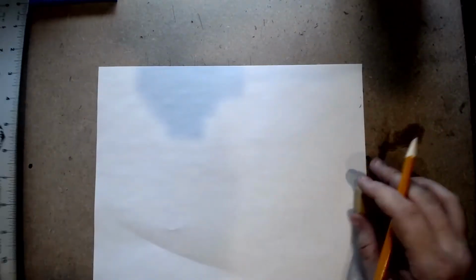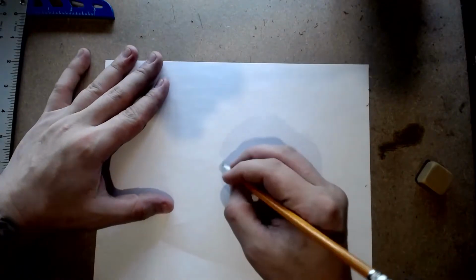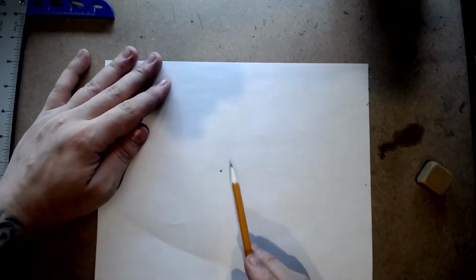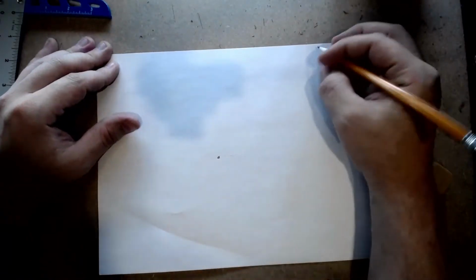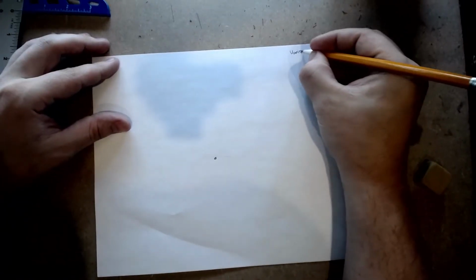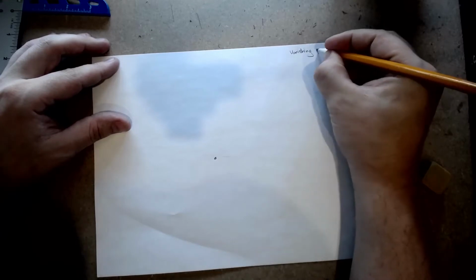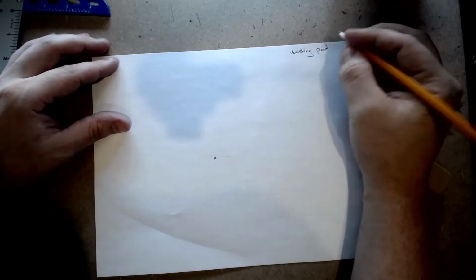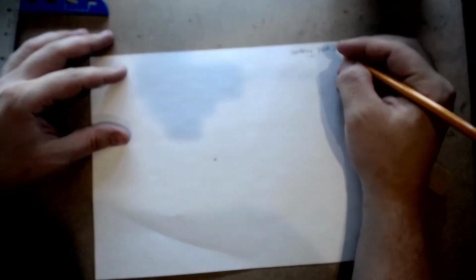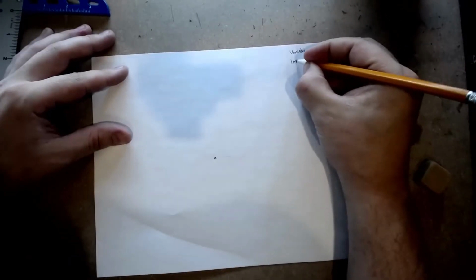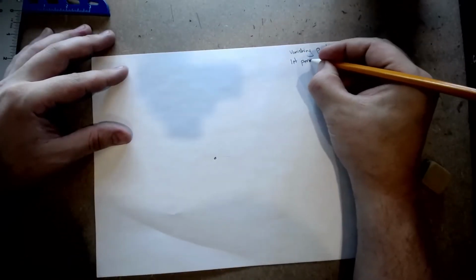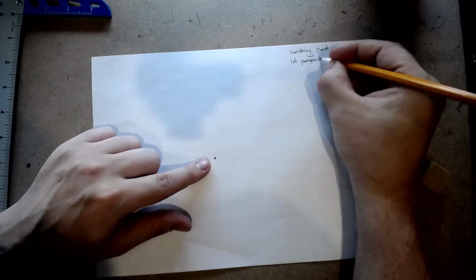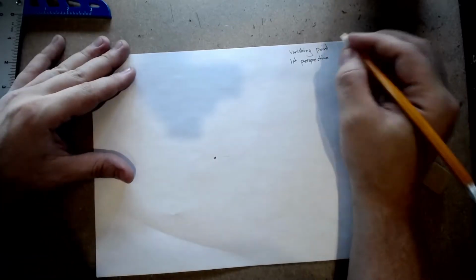Okay? So the first thing we want to do is put a point in the center of the paper. This is known as the vanishing point. Everything appears to vanish at the vanishing point. Okay, this is called one-point perspective. Notice that there is one point, the vanishing point, one-point perspective.